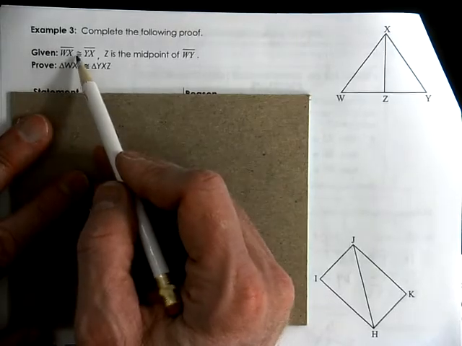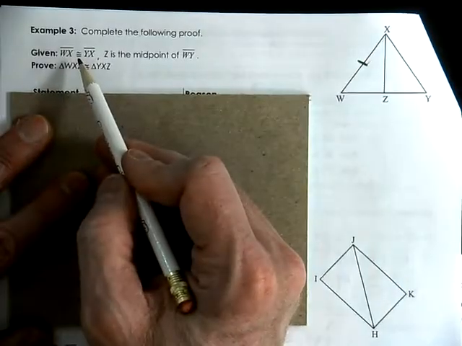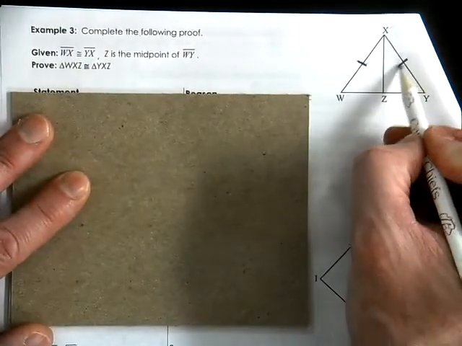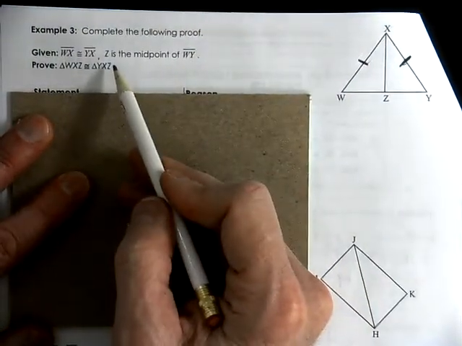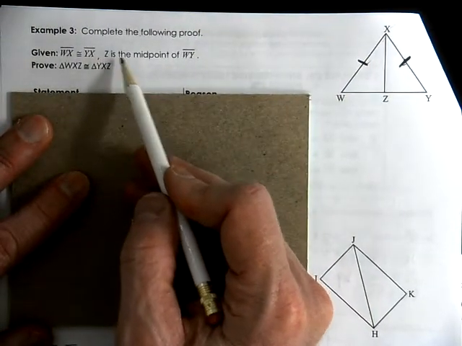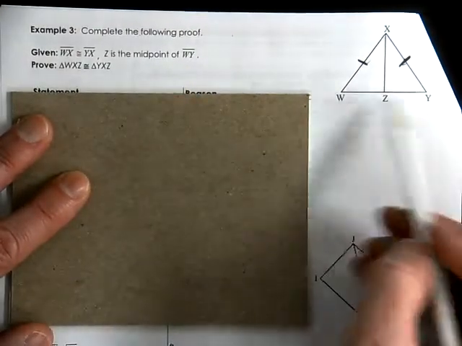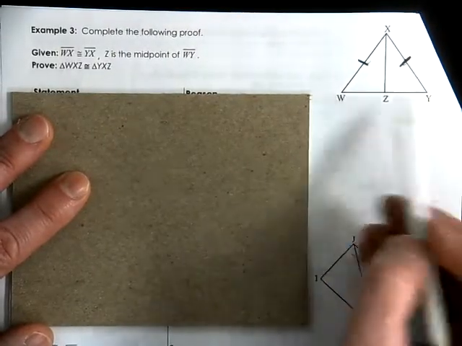We know that WX, which might be 1 tick mark, would be congruent to YX, which could be 1 tick mark, because they're the same. I also know that Z is the midpoint of WY. Well, I look at WY, and it tells me that Z is considered the midpoint.